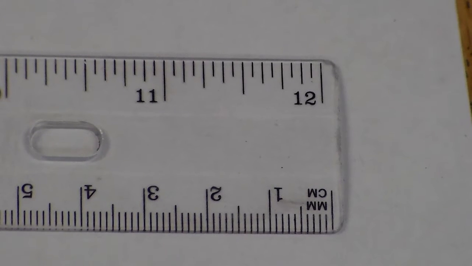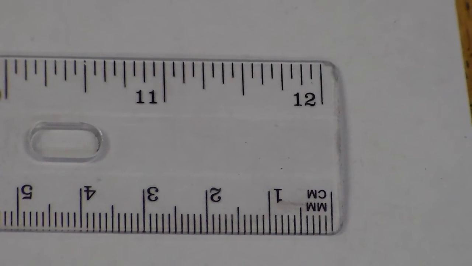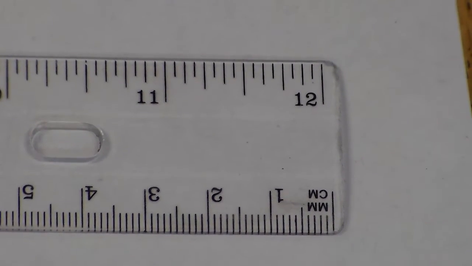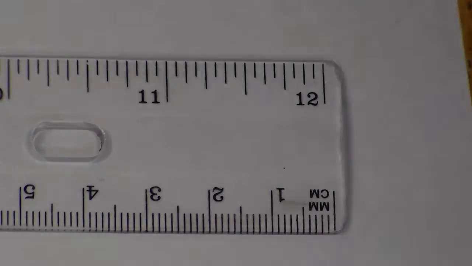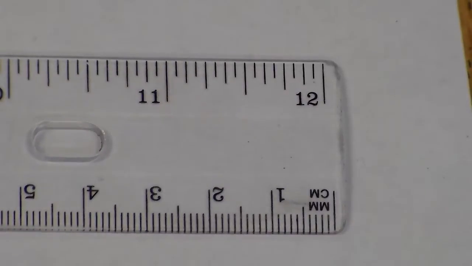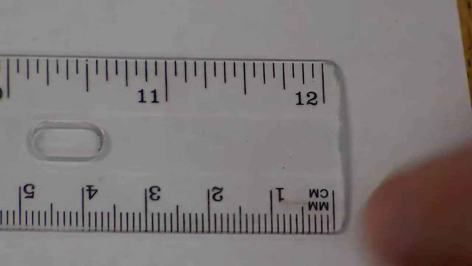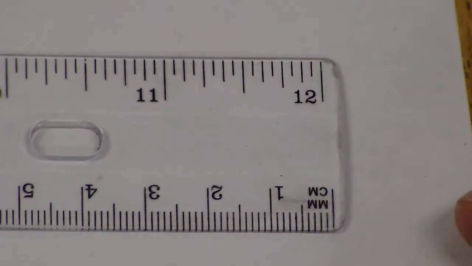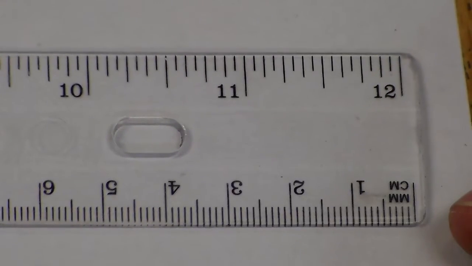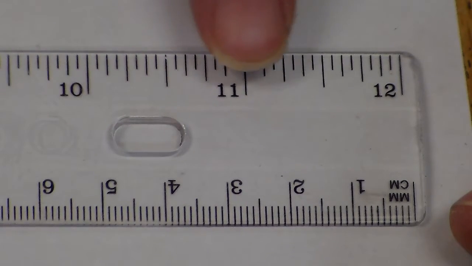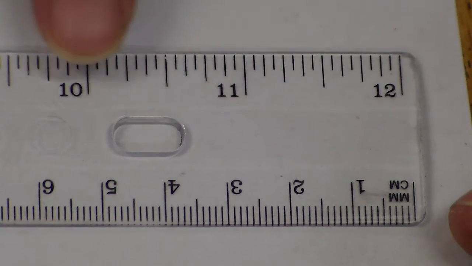Okay, the idea behind this video today is we're going to show you how to measure something in millimeters using the metric system, centimeters, and whatnot. But first, we have to look at, all right, we got a ruler here. So what's the difference? Well, if you look at the top here, this is the inches side.